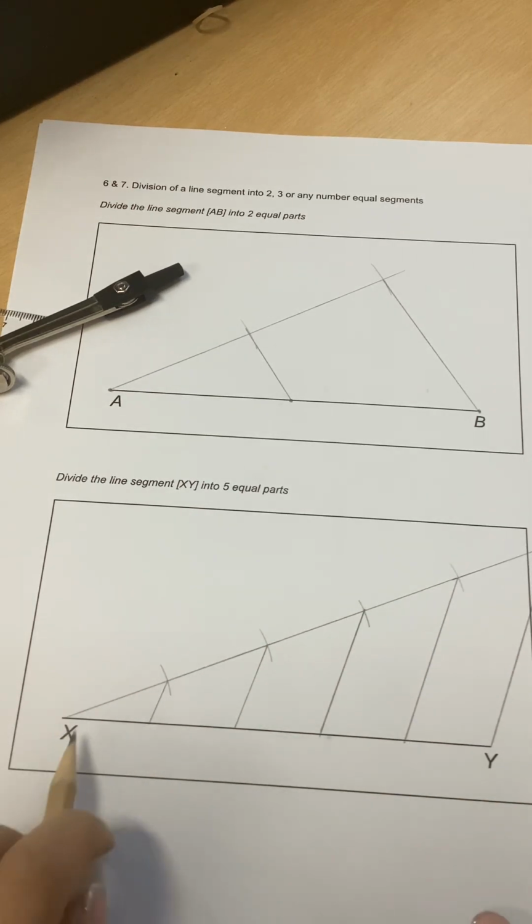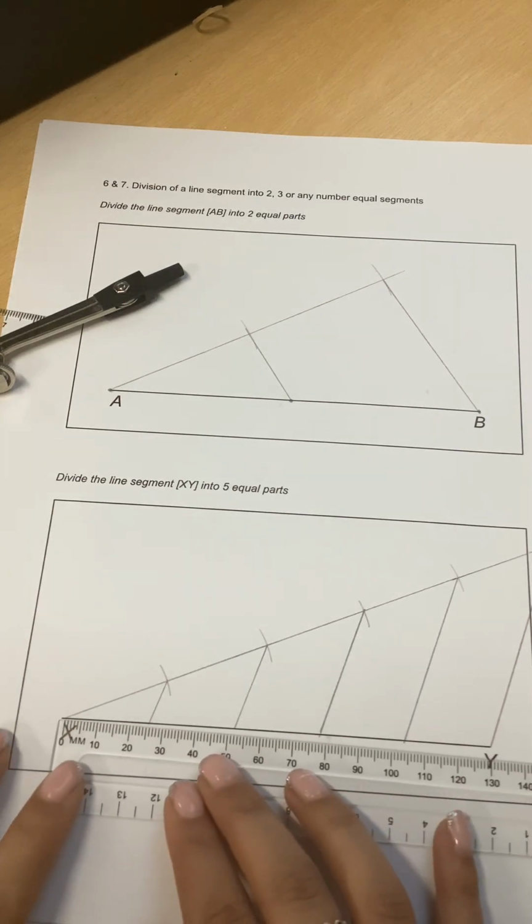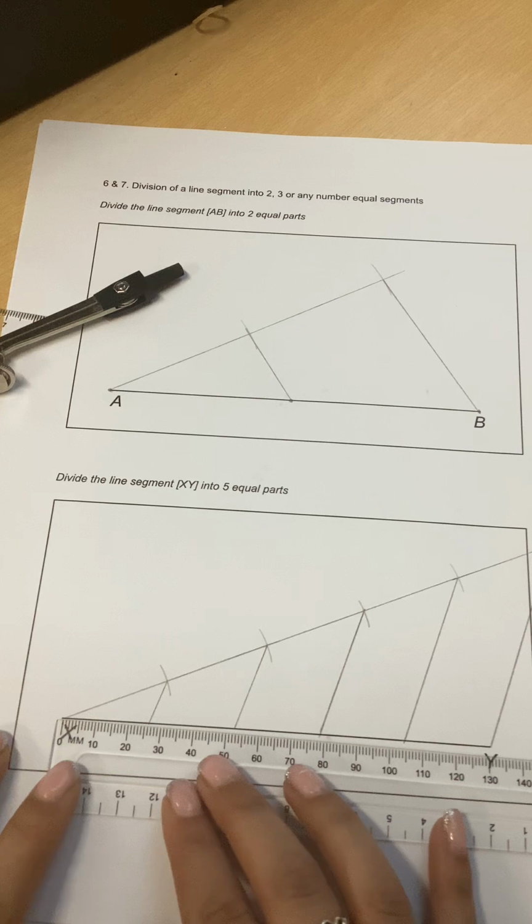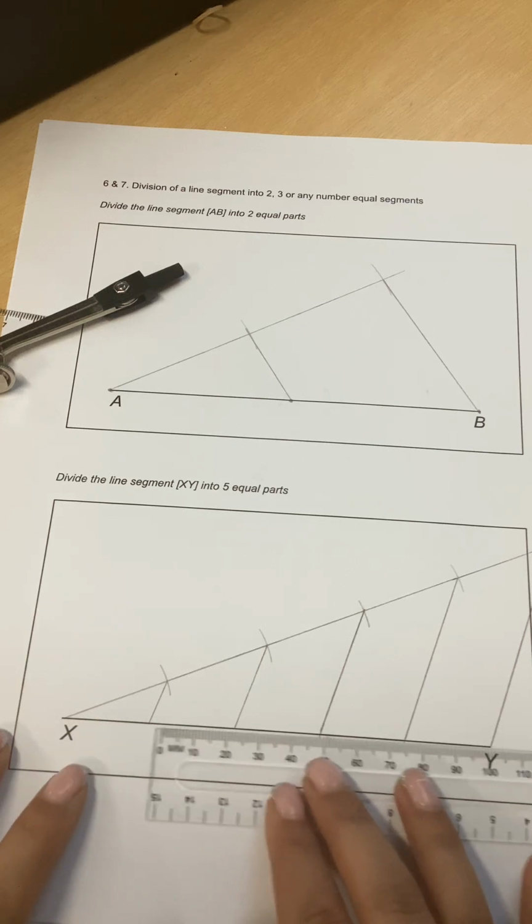Then just check, did I split that into 5 equal segments? Again, you can cheat a little bit here to see if you've done it correctly by checking, are they actually all equal? So they're all about 2.6, 2.6 and so on.